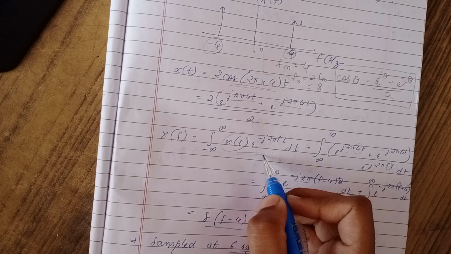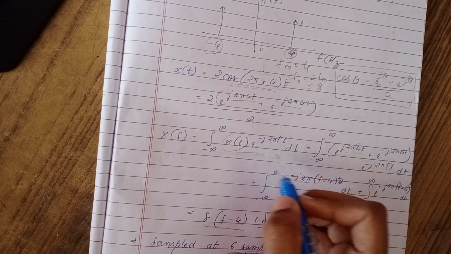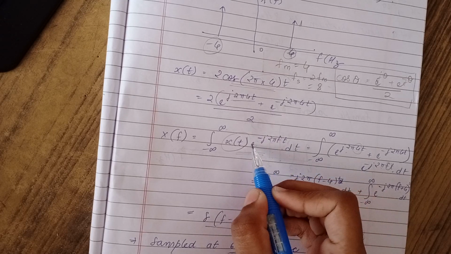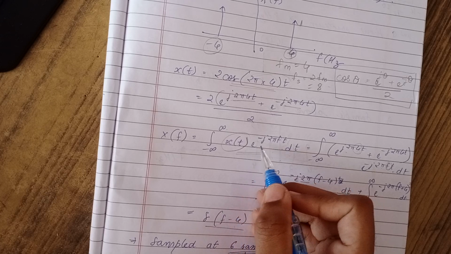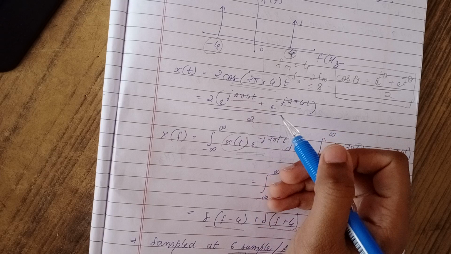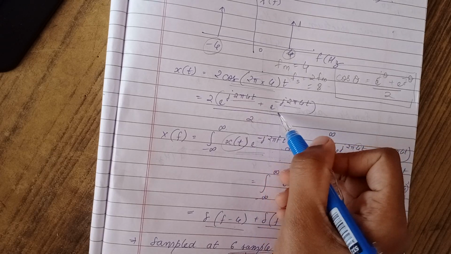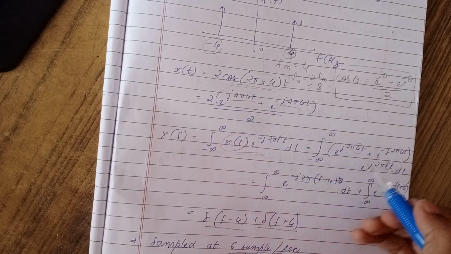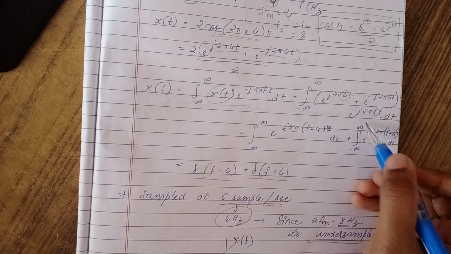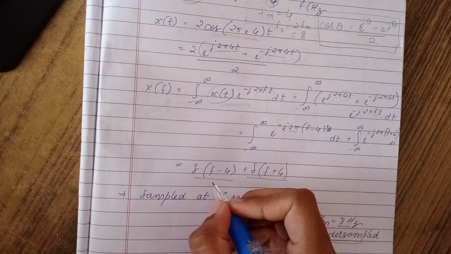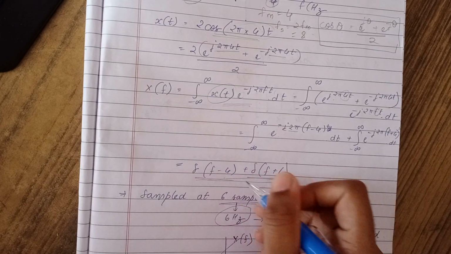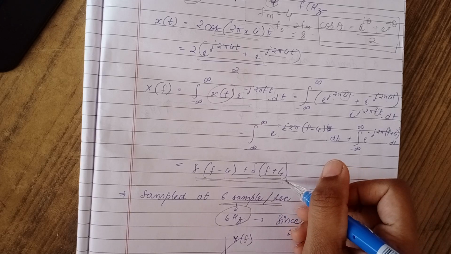To convert it into the frequency domain, this is the formula. But since in the formula we have e to the power of something, we need to convert it using Euler's form, and I'll substitute it in this formula, and after that I'll get it in the form of delta functions.